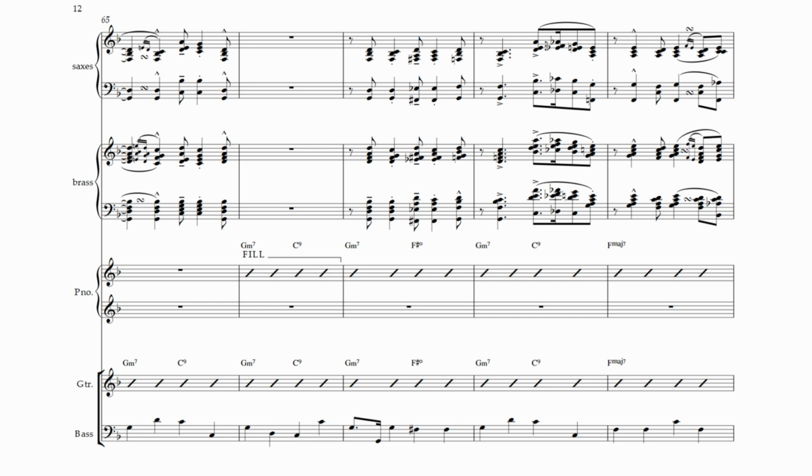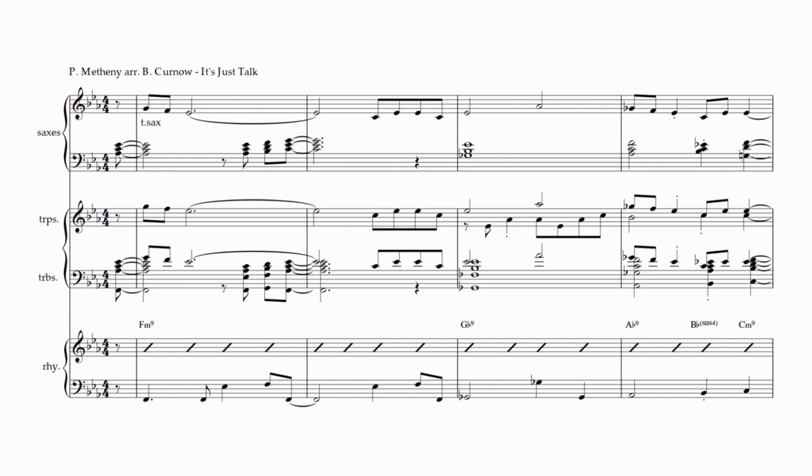So to end, I'll show you an example of a mixed timbre. In this Bob Kerner arrangement of a Pat Metheny tune, the melody is played by 1 sax, 1 trumpet and 1 trombone. The rest of the band join together for accompaniment figures.